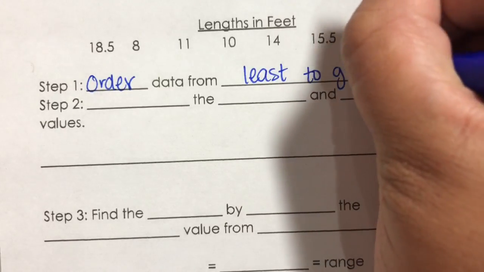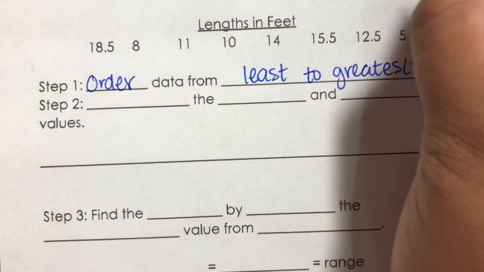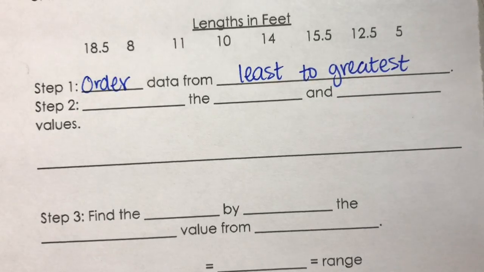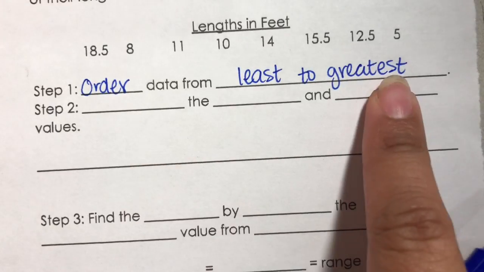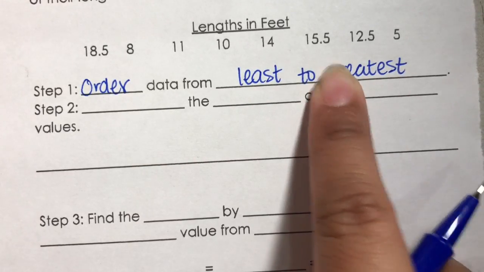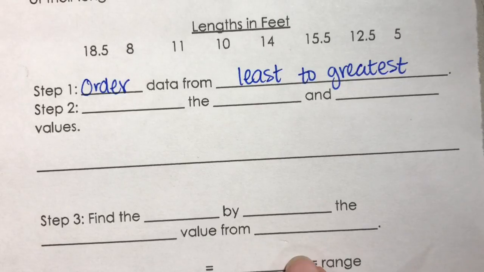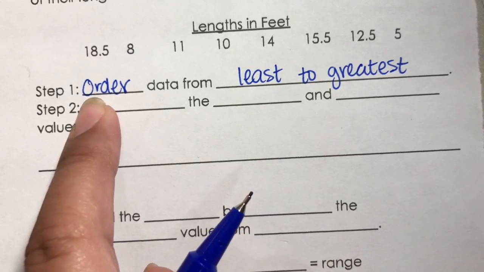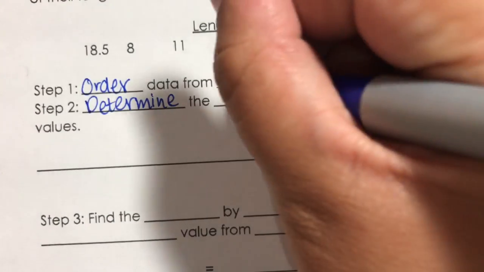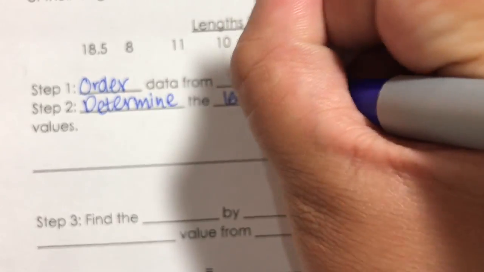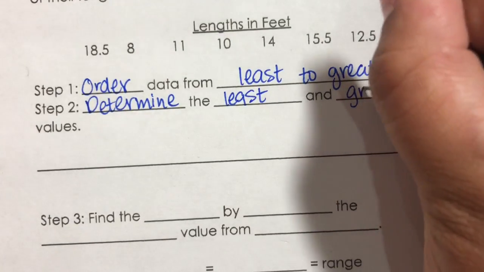Cannot stress that enough. Remember when you were working with median and I kept saying you need to order your data from least to greatest? The same thing here with range. If you do not order your data from least to greatest, you're going to have a very difficult time finding the correct range. You might find some kind of range, but it's not going to be correct. So please, first thing you have to do is order your data from least to greatest. Step two, you need to determine the least and greatest valued number in your data set.